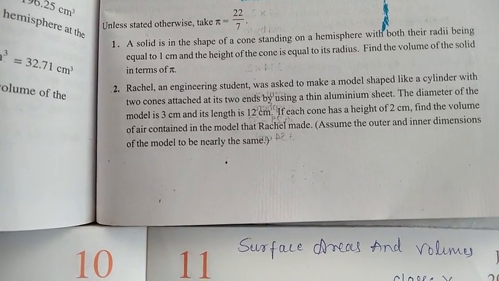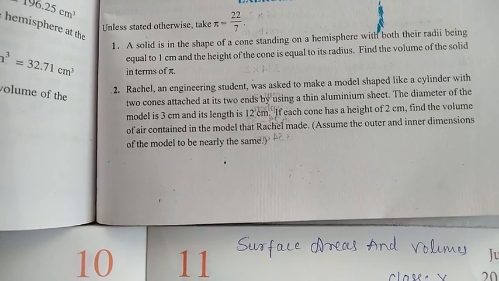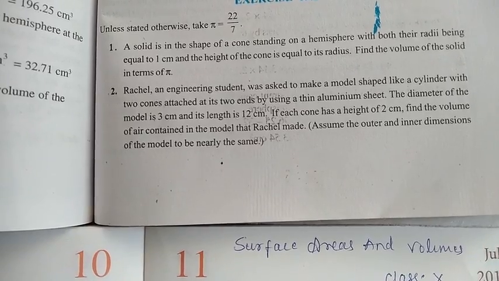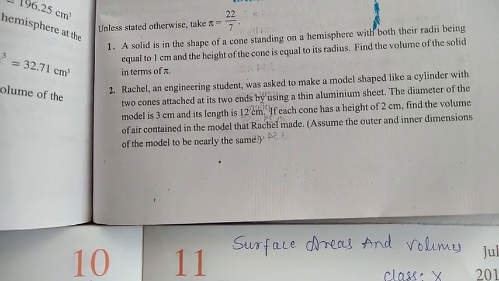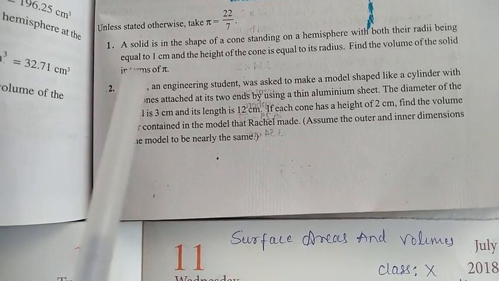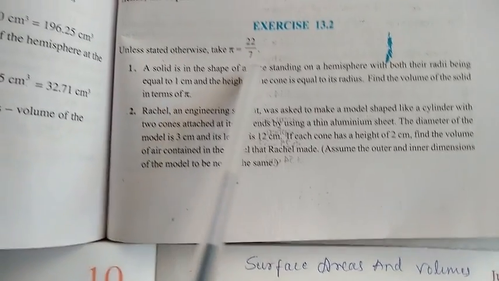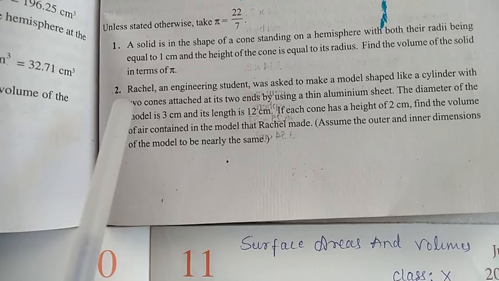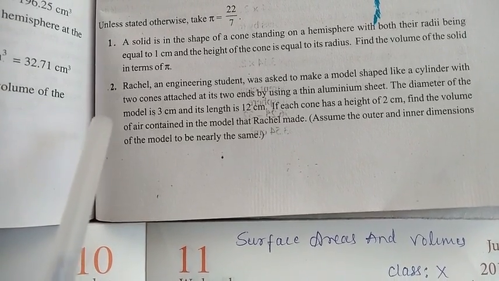Dear students, in the last class we saw how to find the volume of the given solid figures. We even solved one example from exercise number 13.2. Today we'll discuss the second question of the same exercise.